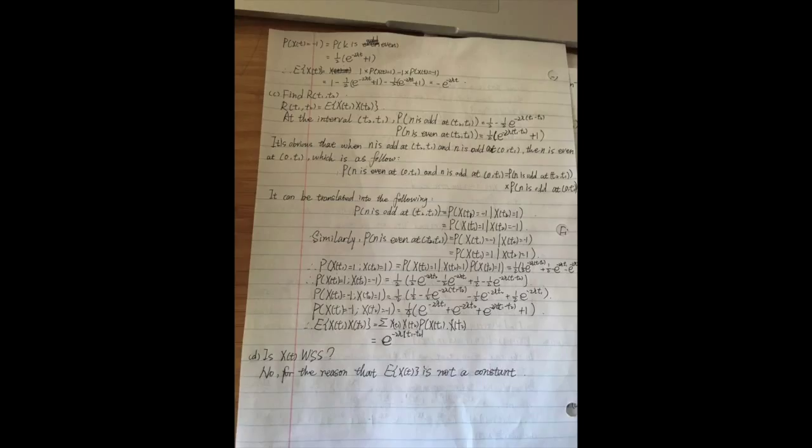And in B, it asks us to calculate the expectation of X_t. According to the definition of expectation, I think we need to multiply all the situations by their probabilities and add them together. So I did it, just as I have written here.